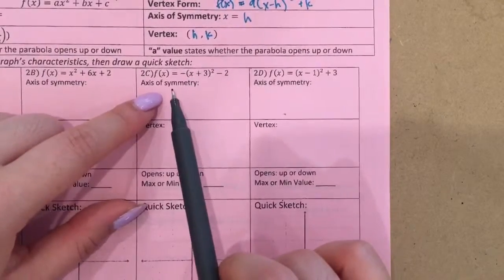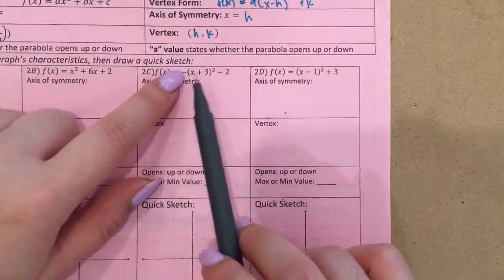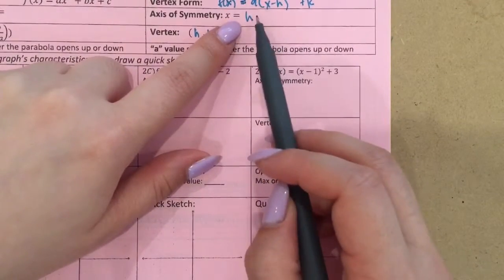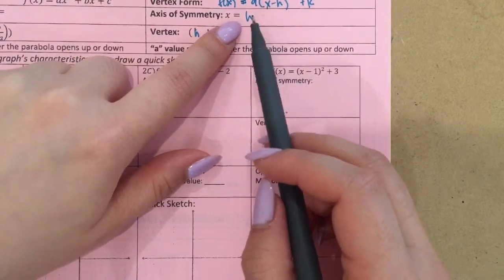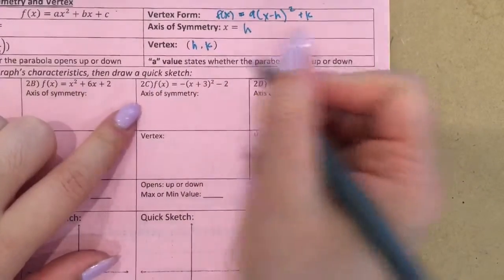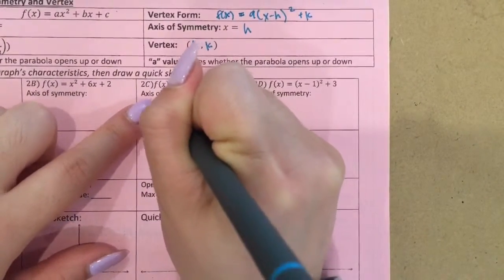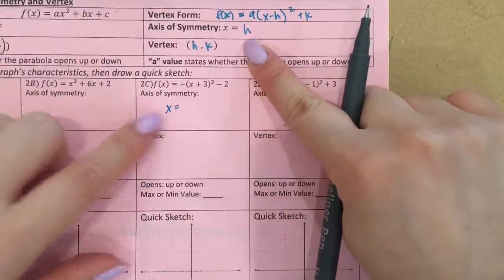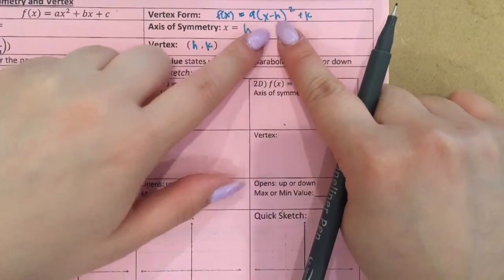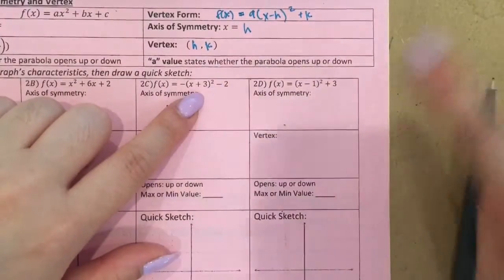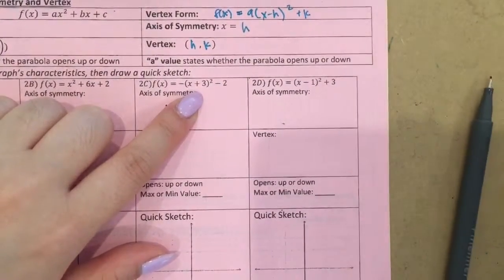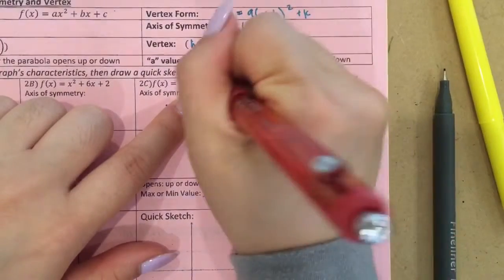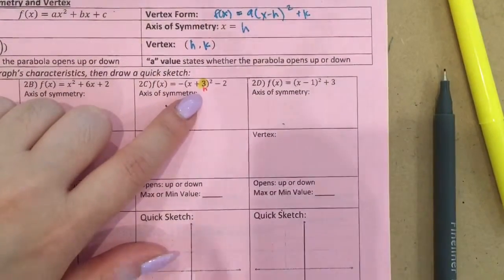So for the axis of symmetry for an equation in vertex form, all I need to do is find what my h value is, and then that gives me my equation for my axis of symmetry. So I know that my axis of symmetry will always be x equals my h value, that number that's being added or subtracted to x. So right here, this gives me my h value, okay?